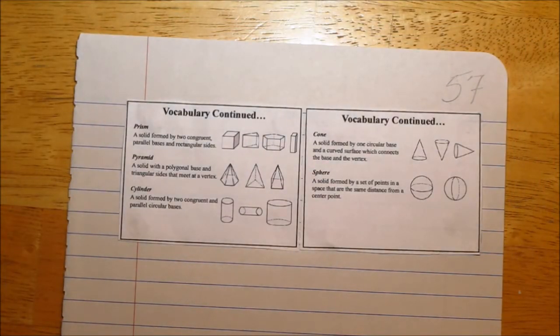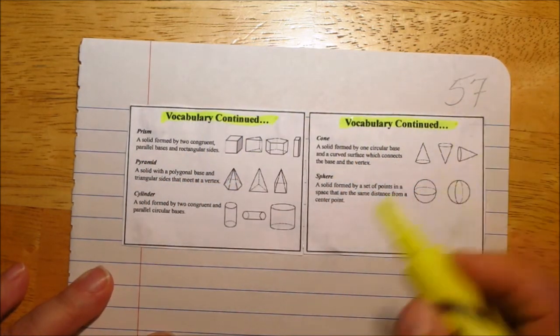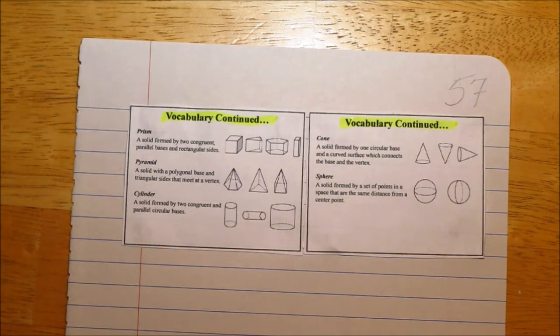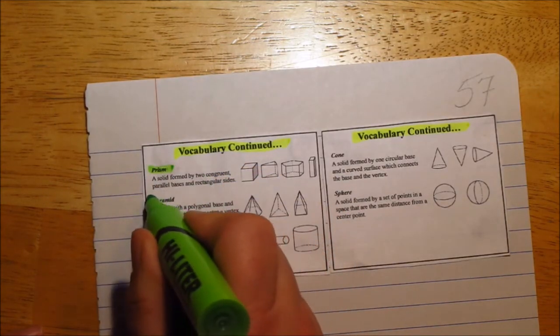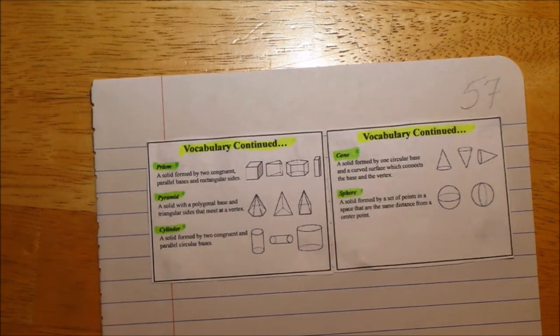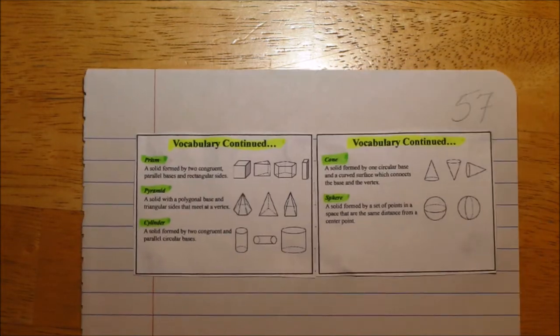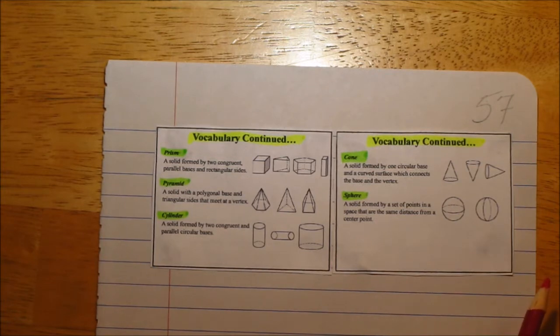I'm going to take my yellow highlighter and highlight the titles on these. And then we'll start talking about what all these different shapes are. With my green highlighter, I'm just going to quickly go through and highlight the shape names. We've got prisms, pyramids, cylinders, cones, and spheres. And then I'll take my red pencil and just circle the keywords and their descriptions.